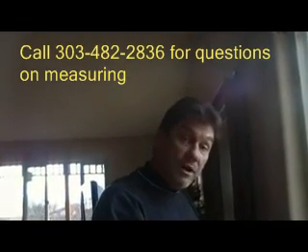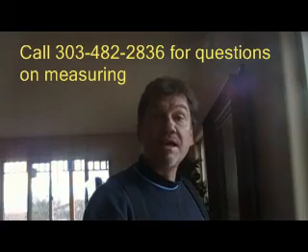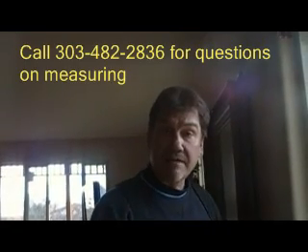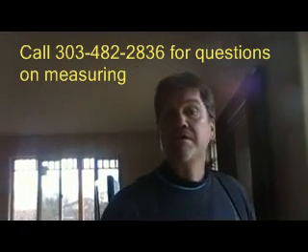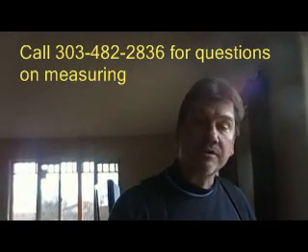So, to measure the window, again, you do width and then height. Go ahead and subtract a ½ inch, and that's going to get your window sizes close enough from a pricing standpoint so you can get an accurate quote.